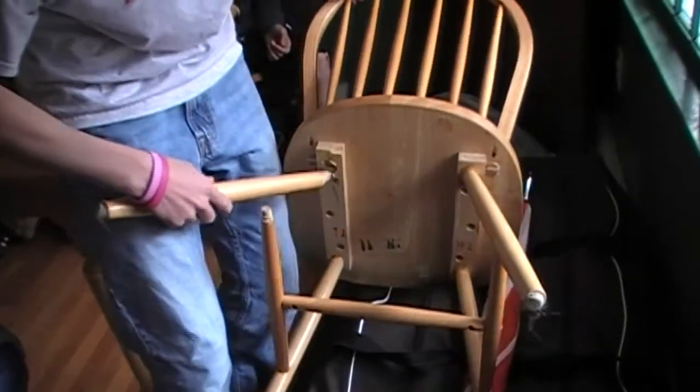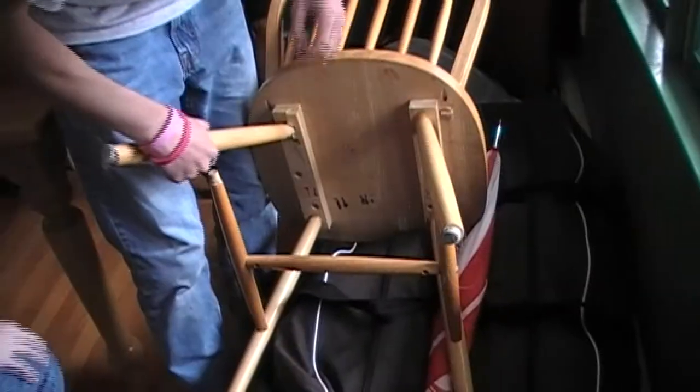Pull it out. Let's see what happened. What happened, Patrick? I don't know. I was sitting in my chair and I heard a crack, and then down I went. Oh my god! It literally broke.